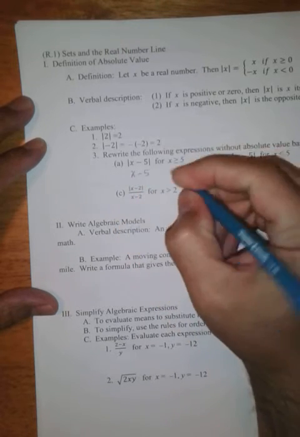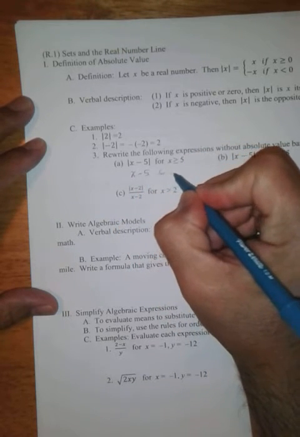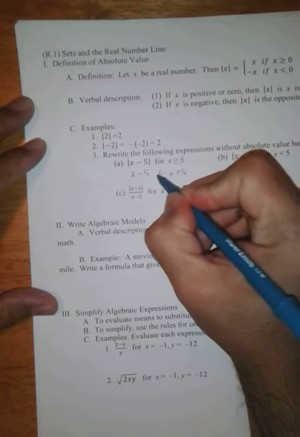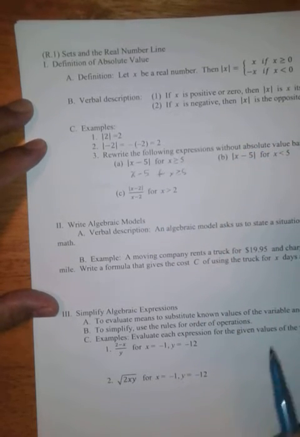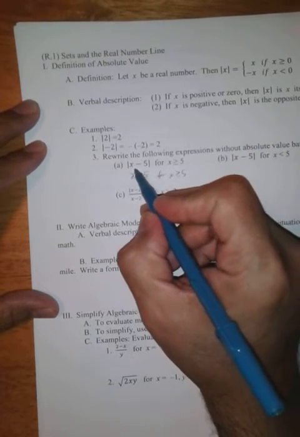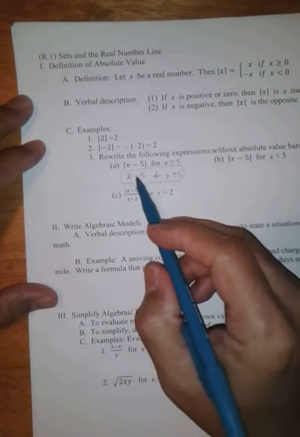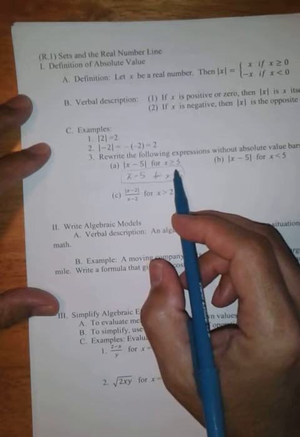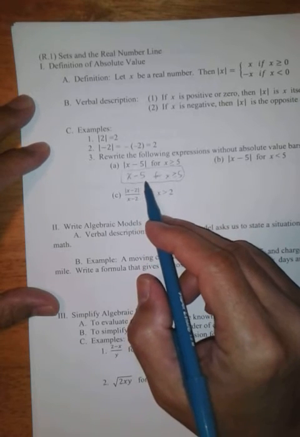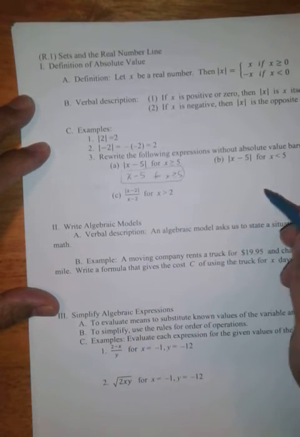Okay? Again, this is for x greater than or equal to 5. Yeah? All right, so I'm going to say that's our answer. All right. So the absolute value of x minus 5 for x greater than or equal to 5 can be replaced with x minus 5 for x greater than or equal to 5.